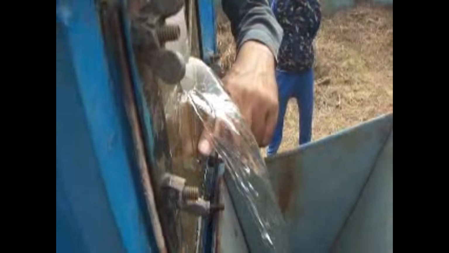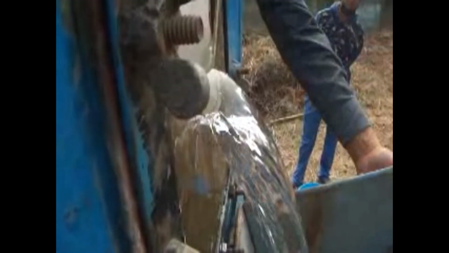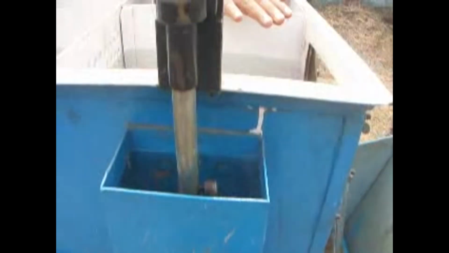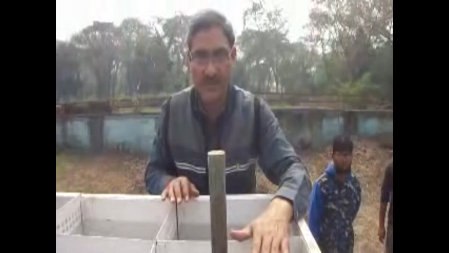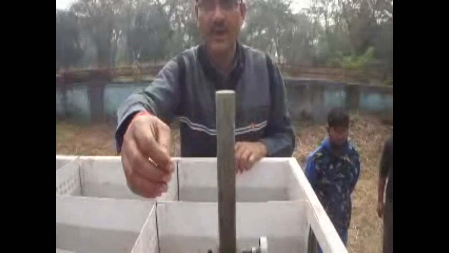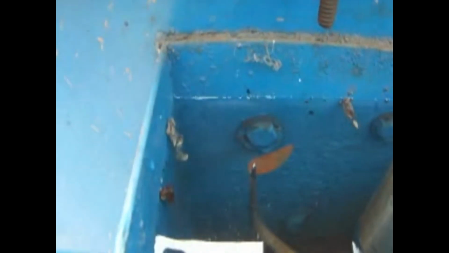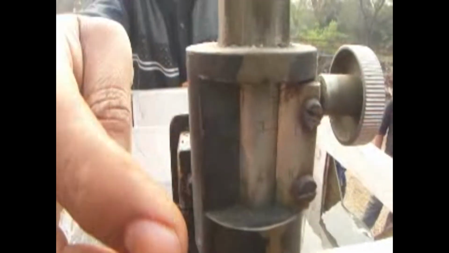So let us find out how this flow is occurring. You can see the nappe is very clear. So it is going down to the collection tank, and from the collection tank we can find out the volume of water that is passing over this crest per unit time. So now this is a very stabilized head of water. You can see here the scale. This is the hook gauge. So the tip of the hook is just at the level of water, and the scale you can read from the main scale and vernier scale.